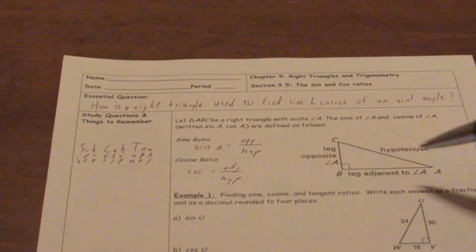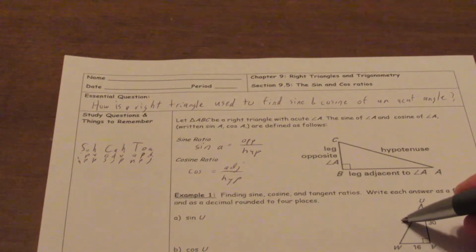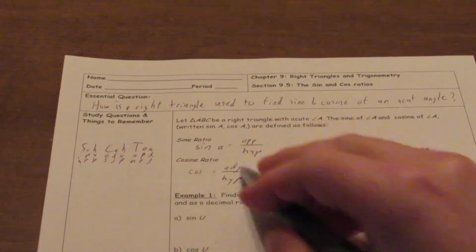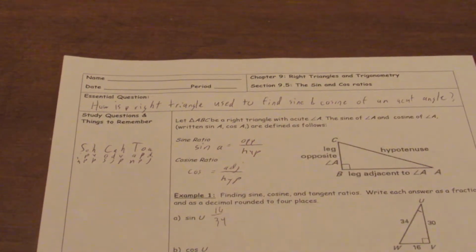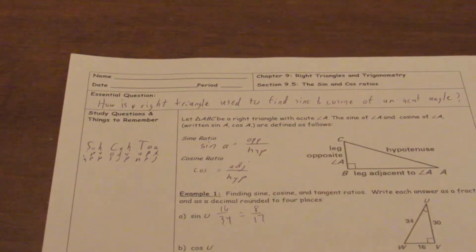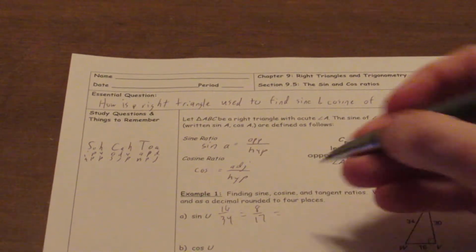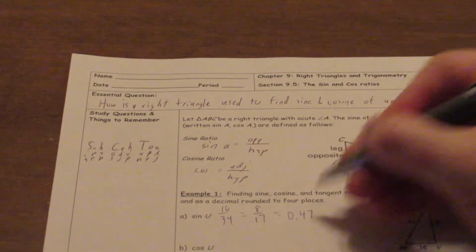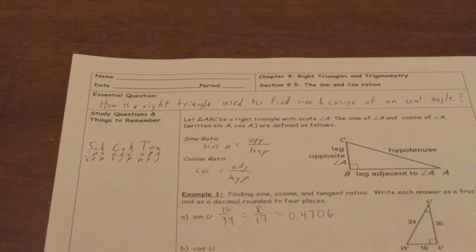So u is here. My opposite is 16 and my hypotenuse is 34. Sine is opposite over hypotenuse, so I have 16 over 34. Since we're keeping that as a fraction, I want to reduce it, which reduces to 8 over 17. Then I'm just dividing the fraction. I'm not doing anything on my calculator with the sine button. We'll get to that in a minute. My decimal is 0.4706.